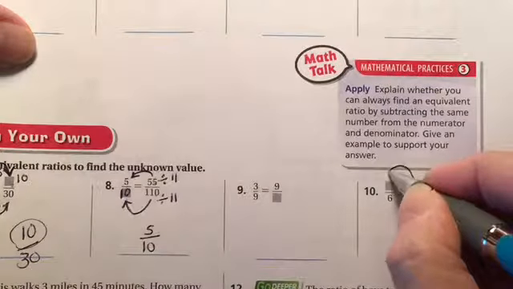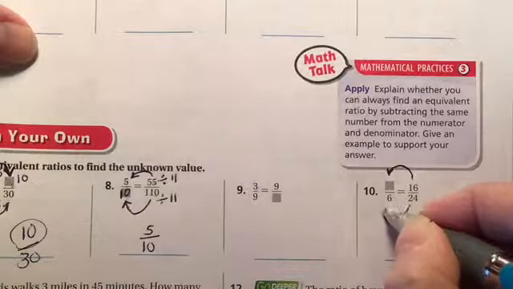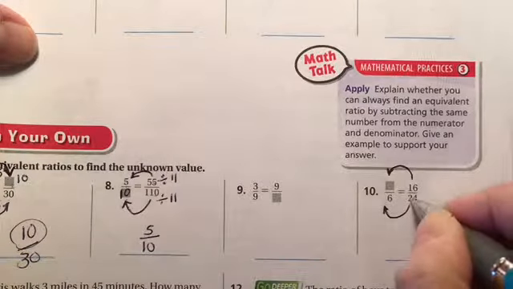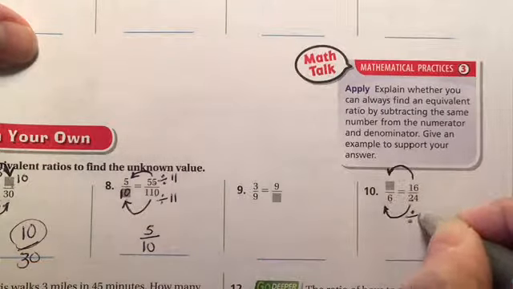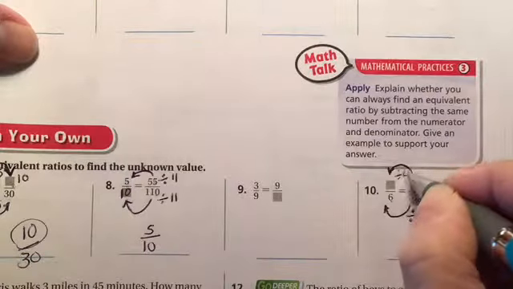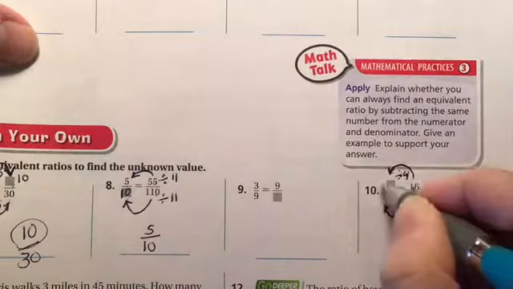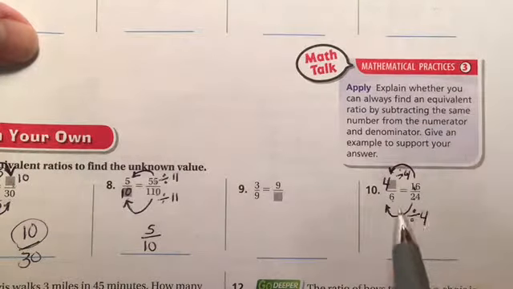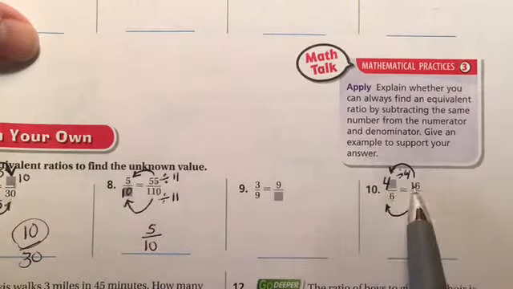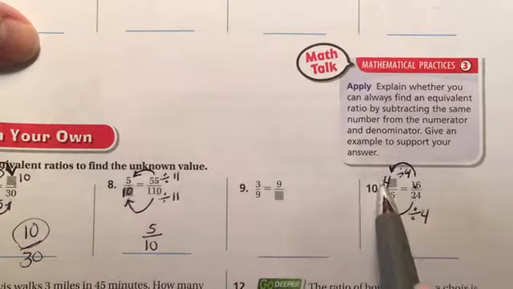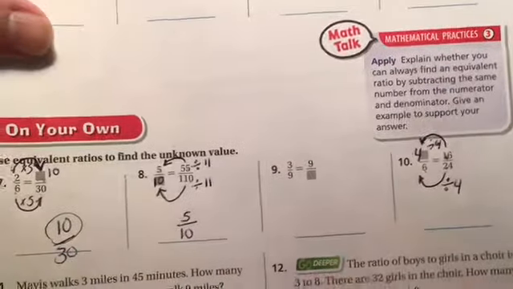Okay, and I'm going to show you the same thing over here. So arrow to the unknown. How do I go from 24 to 6? Divide by 4. So divide by 4, and it's this one. It's 16 divided by 4, not that way. 16 divided by 4 is 4. Because make sure, if this is going down, it's down. You can't crisscross, all right?